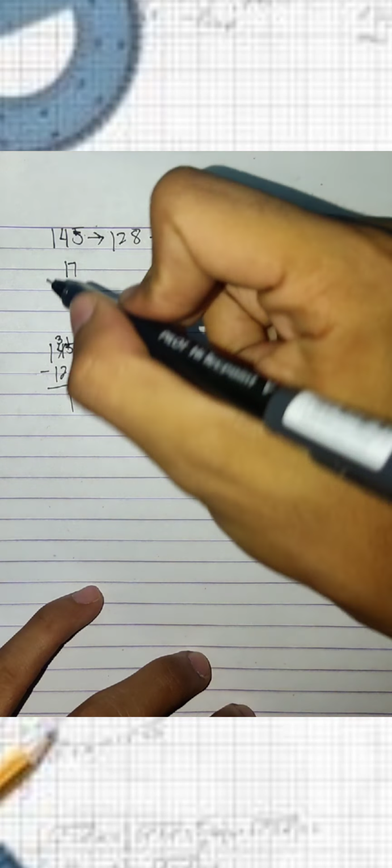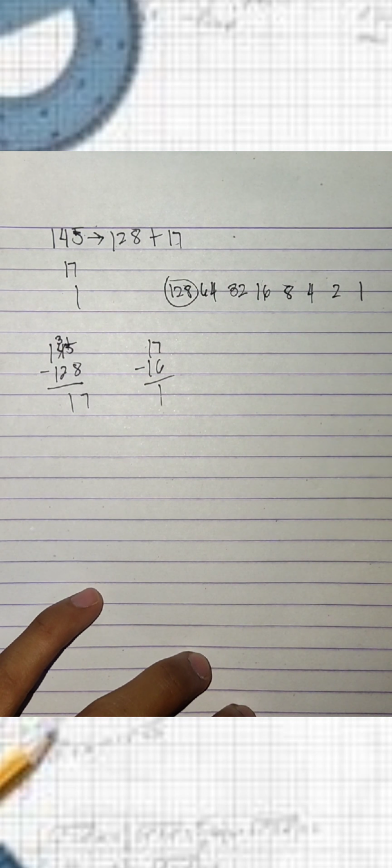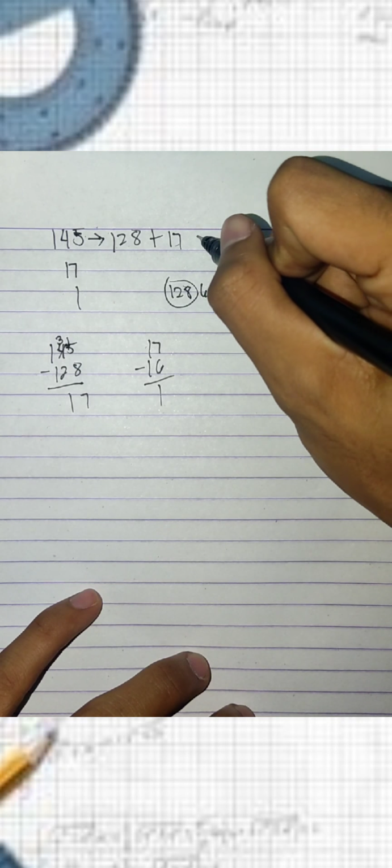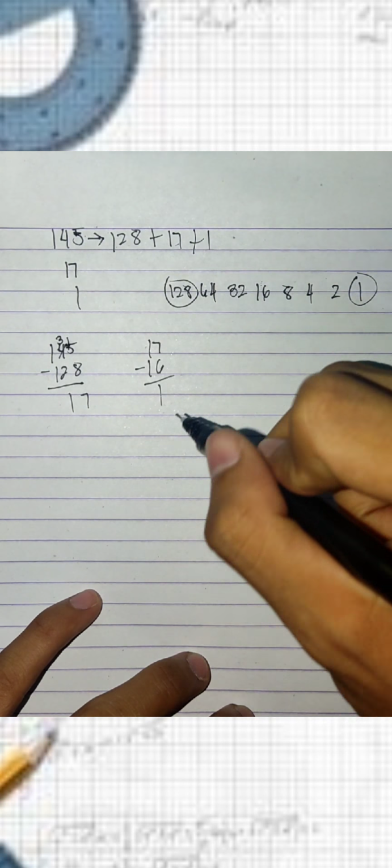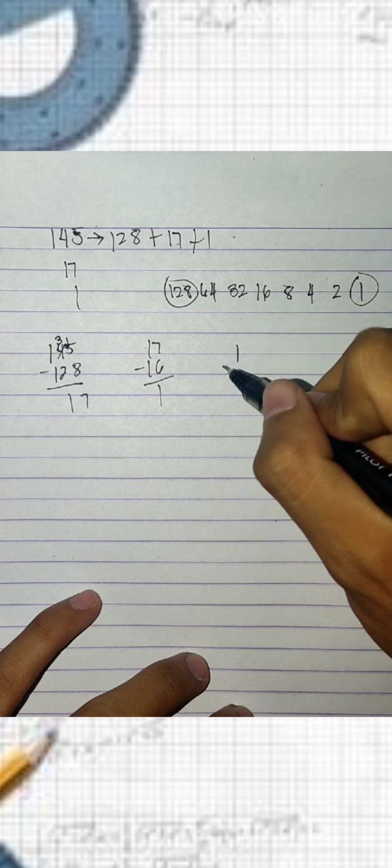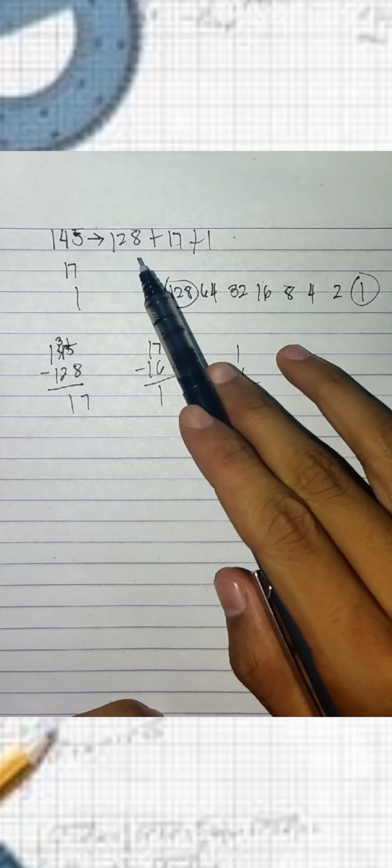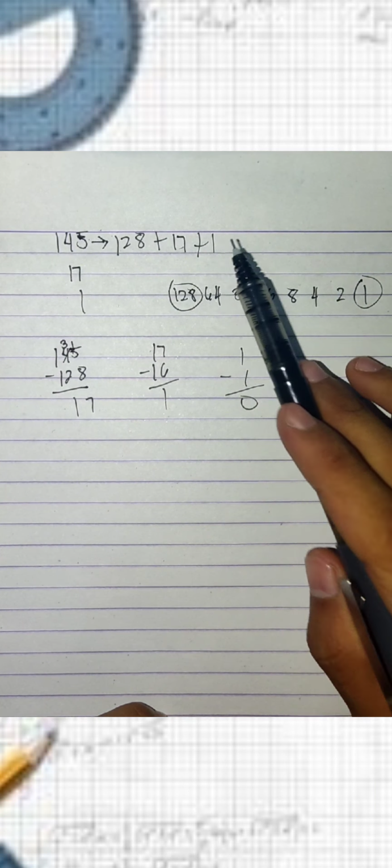So, 1. Meron siyang same number, 1. Lalagay na natin dito. 1. Hanggang sa maging 0 siya. 1 minus 1 is 0. Wala na tayong i-solve pa. Kaya, ang gagawin na natin is 128 plus 16 plus 1 is 145 pa rin yan.